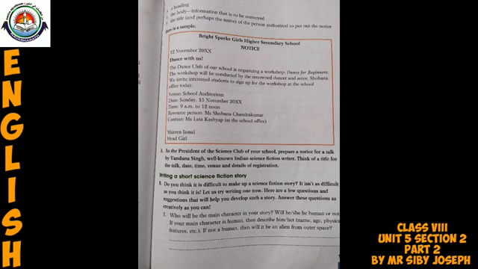The workshop will be conducted by the renowned dancer and actor Shobhan. Here one additional piece of information is given. We invite interested students to sign up for the workshop at the school office today. It says that if you are interested, you can register for the meeting.